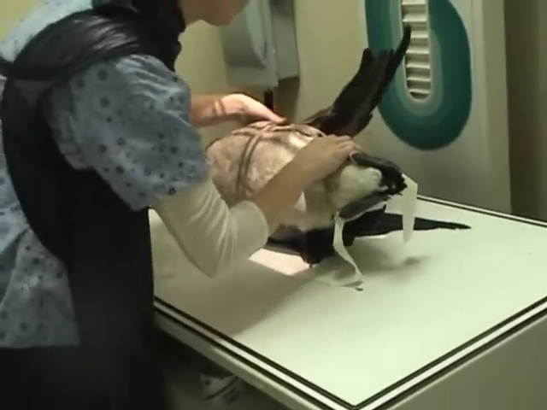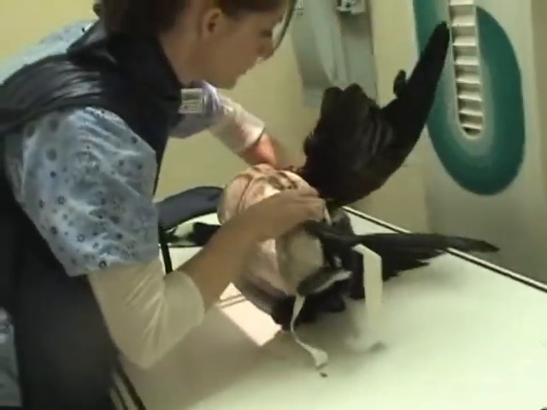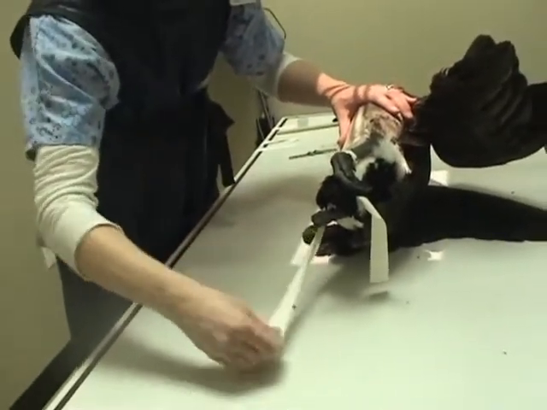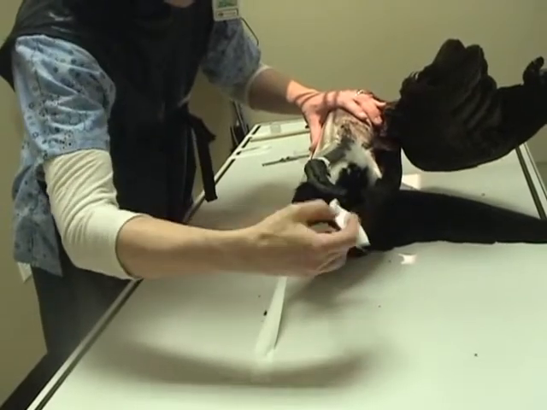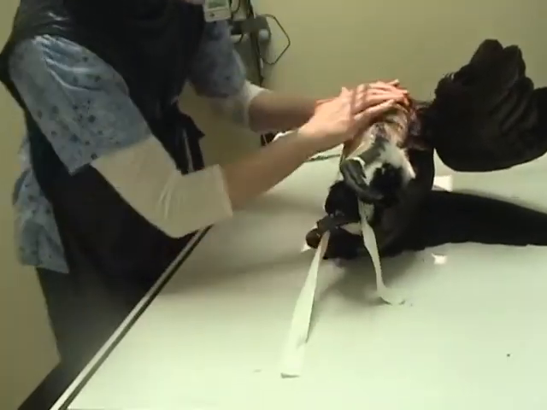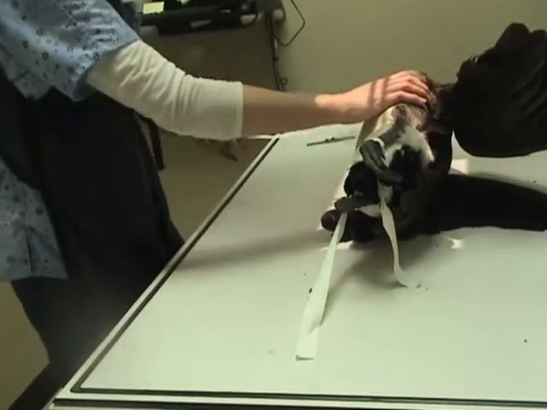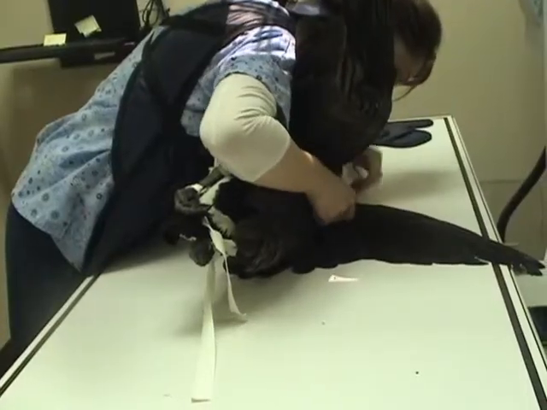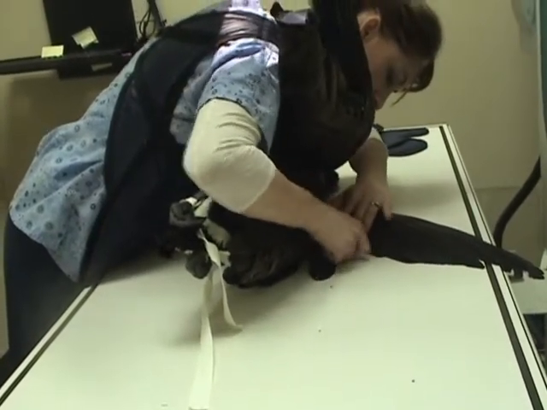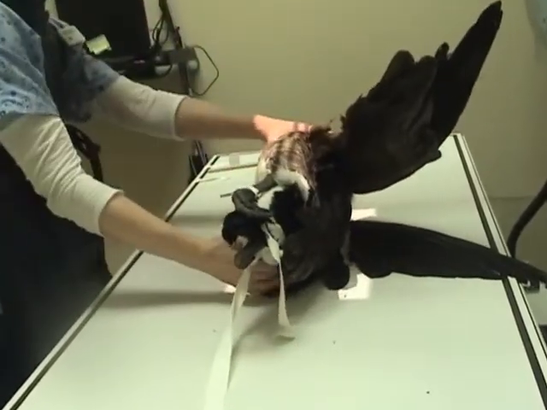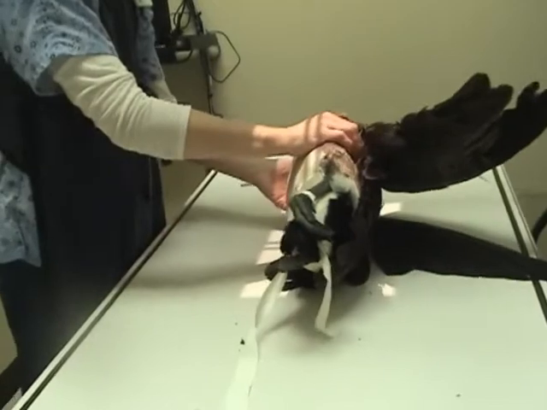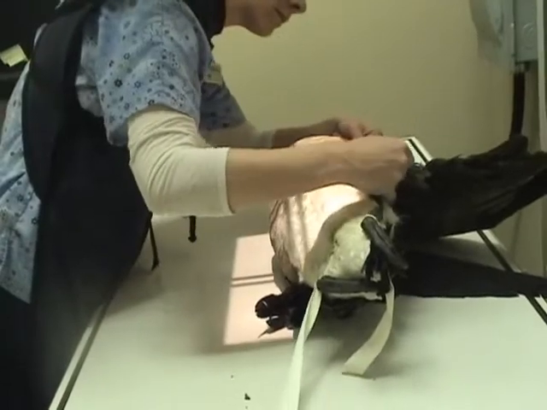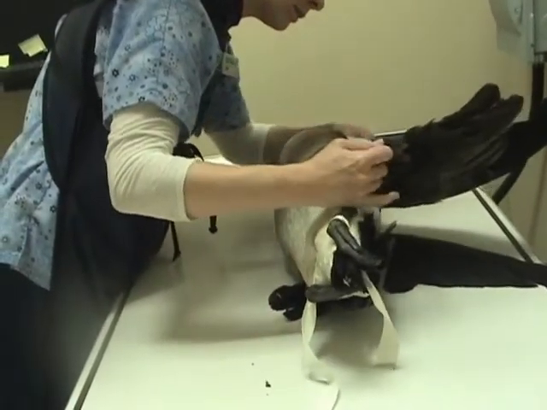For the lateral view of the whole body, the bird is placed in right lateral recumbency. The wings are extended dorsally, directly above the body of the patient. The wing that is down on the table should be positioned more cranial than the upwing and secured with tape. You also want to use the tape again to extend the legs caudally and secure them to the table. Again, since this patient was deceased, it was a little bit more challenging to get the wings to stay in the position that we wanted them to be.